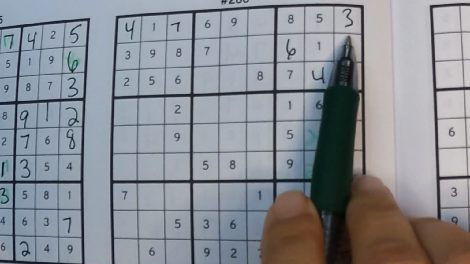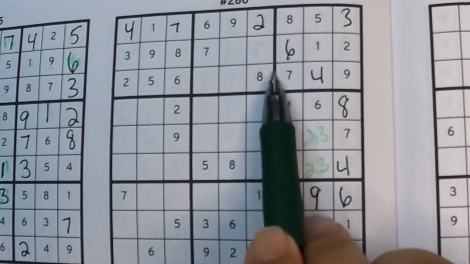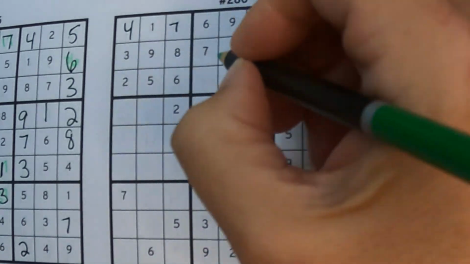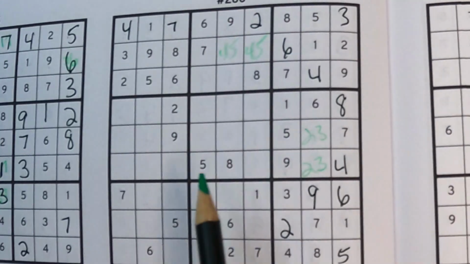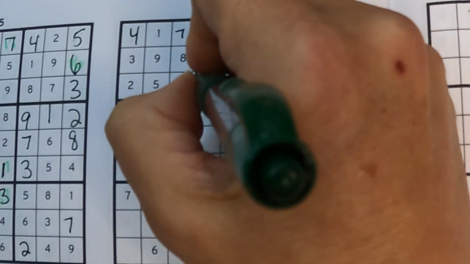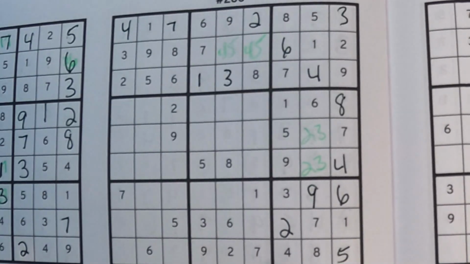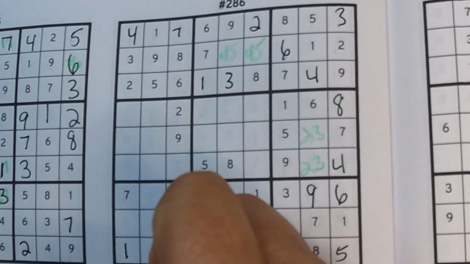For this top row, we're missing a 2. For this row, we're missing 4 and 5, and I don't see any help. So 4, 5, 4, 5. For this row, we're missing 1 and 3. We've got a 3 here, so 1, 3. For this bottom row, we're missing 1 and 3. We've got a 3 here, so 1, 3.